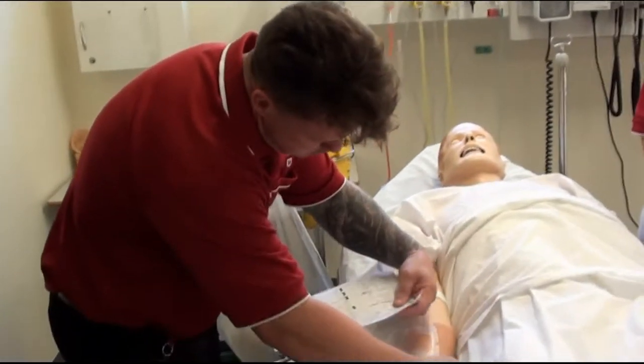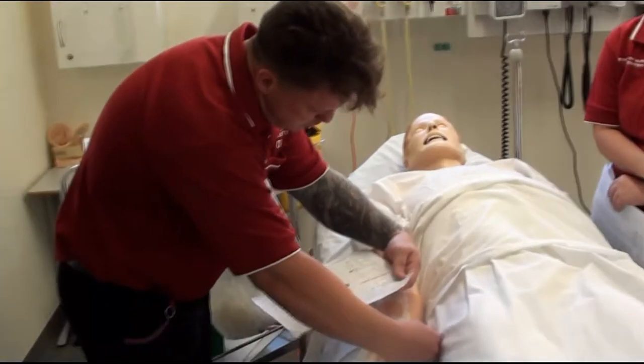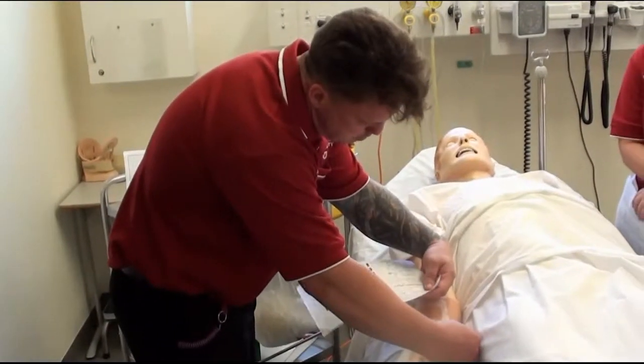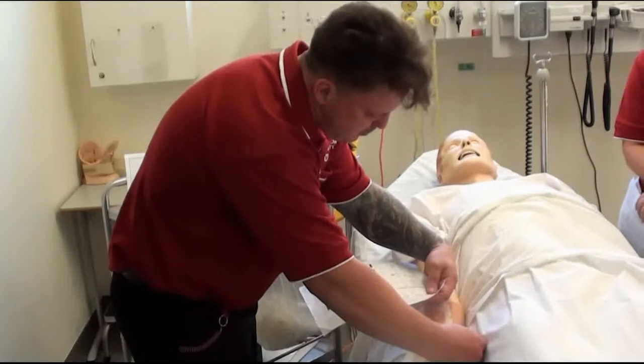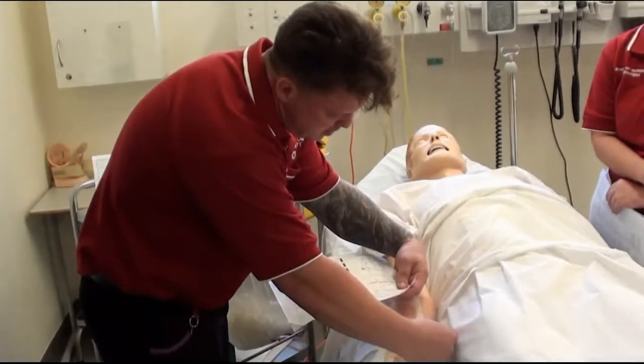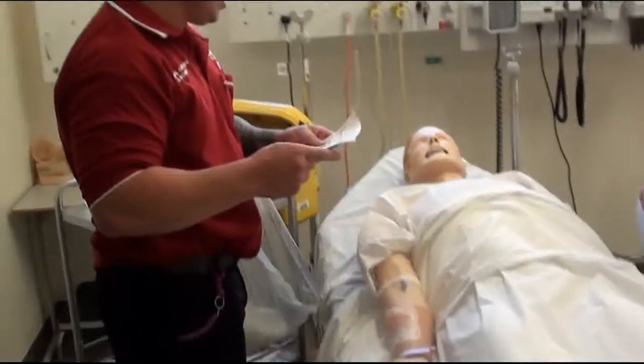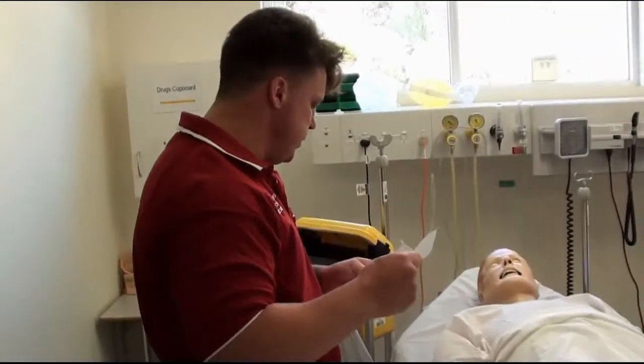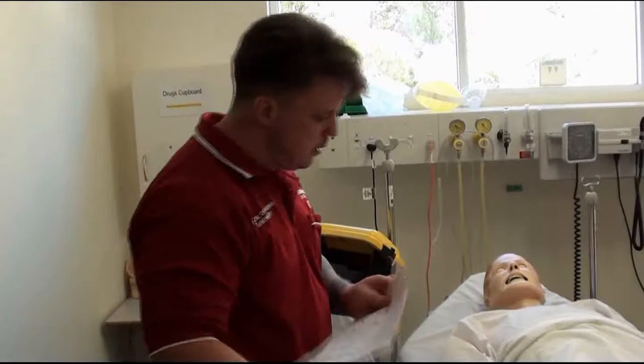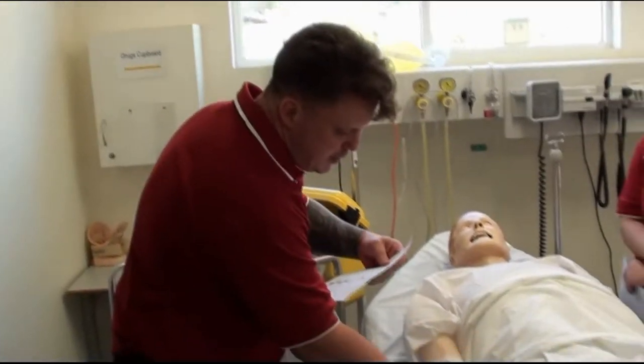I'm just checking this against the medication chart, which says it's Peter Pitt. His date of birth is 1st of the 1st, 1945, and his MRN is 123754. Correct. Do you have any allergies? I'm allergic to penicillin. Can you tell me what that does to you? It gives me a bit of a rash. And just to demonstrate, he has a red armband, which indicates he does have allergies.